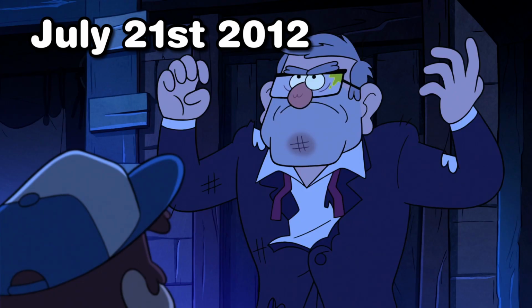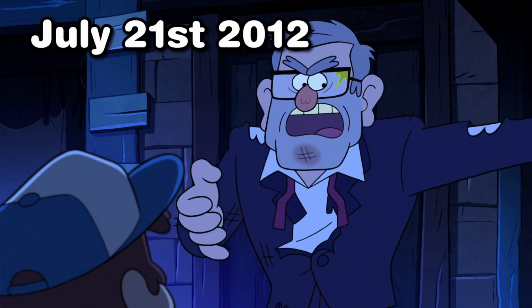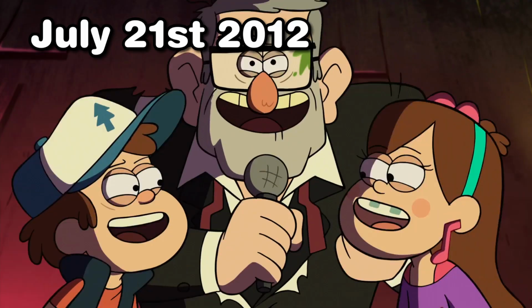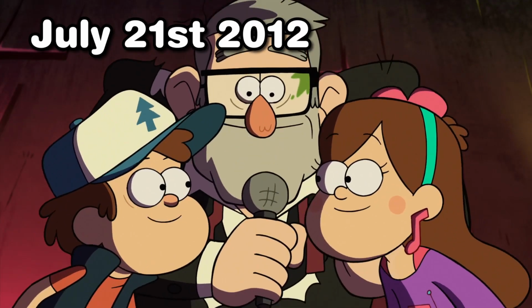Once he reunites with the kids in the attic, he tells Dipper he's known about the supernatural stuff all along, and the reason he played dumb was in an effort to keep Dipper away from it. They find out zombies are weak to 3-part harmonies, which leads to a 3-way cover of Taking Over Midnight. Apparently, the song's a parody of Girls Just Want to Have Fun by Cyndi Lauper. I knew it sounded familiar, but I could never put my finger on it.